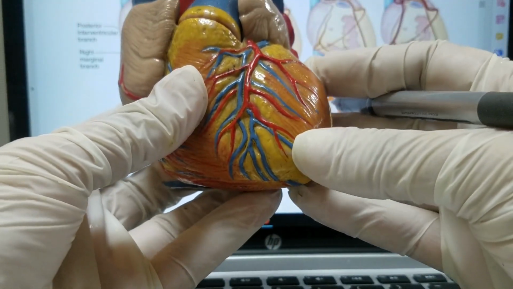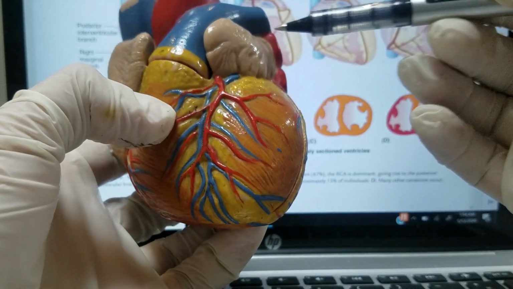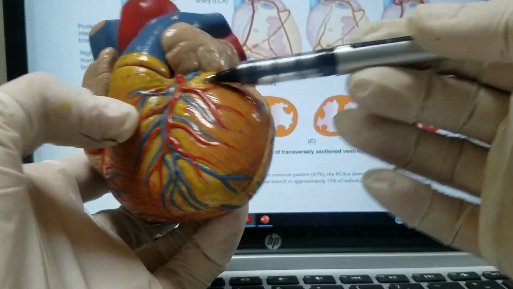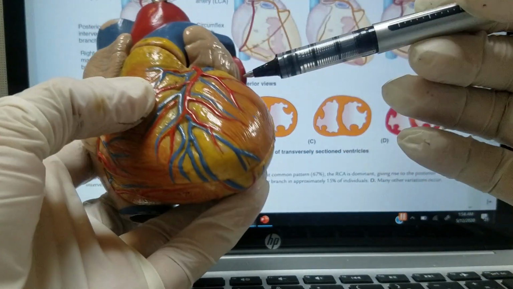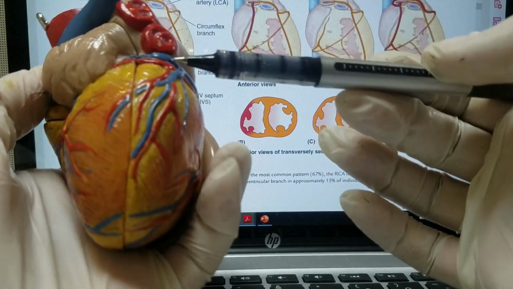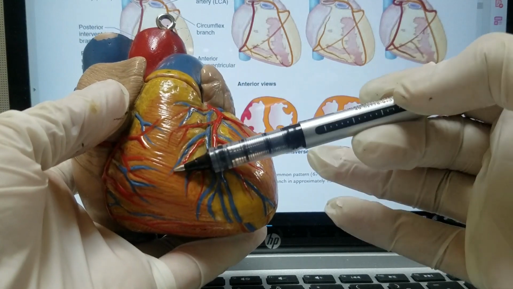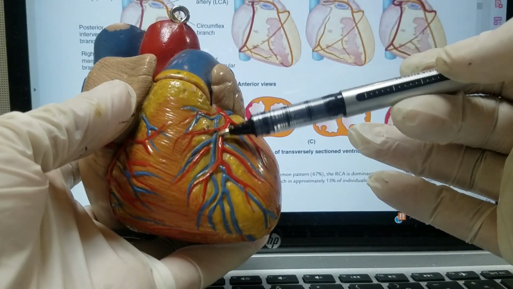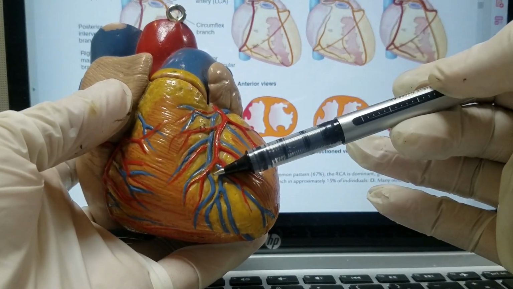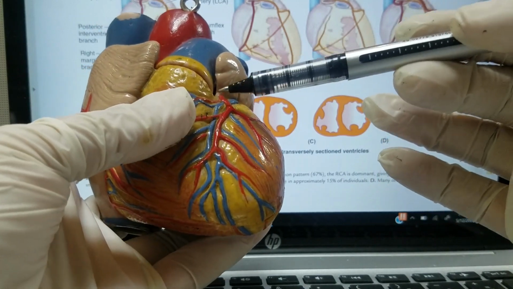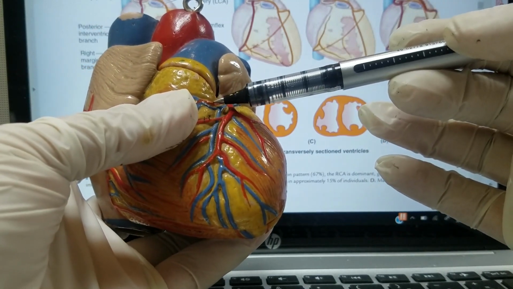So the supply of the left coronary artery is to the left atrium, most of the left ventricle, its anterior and left sides, some of the right atrium, its anterior part, the anterior 2/3 of the interventricular septum, and to the AV bundle of the conducting system.